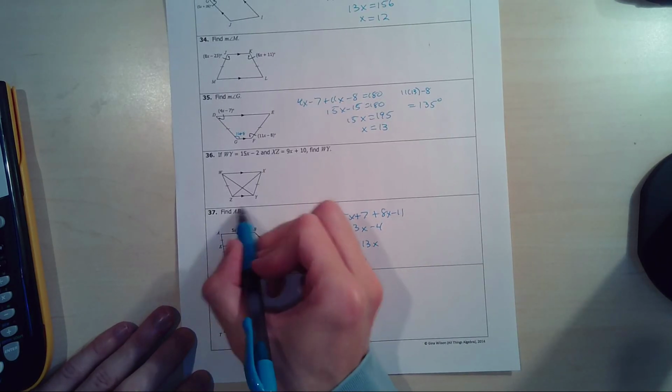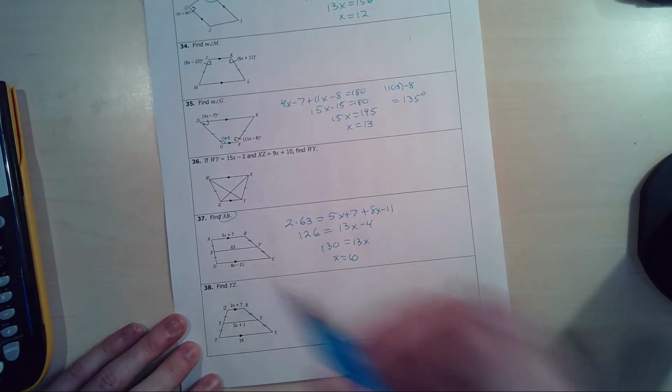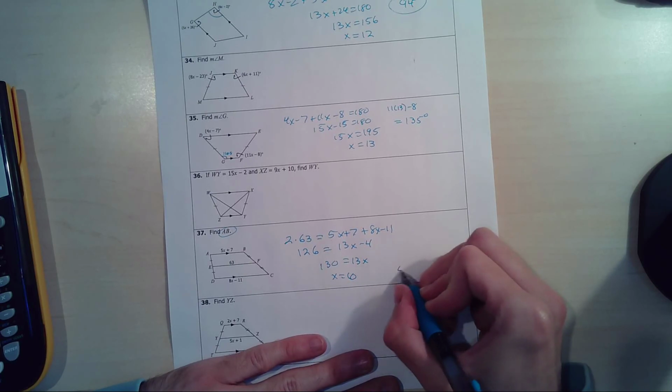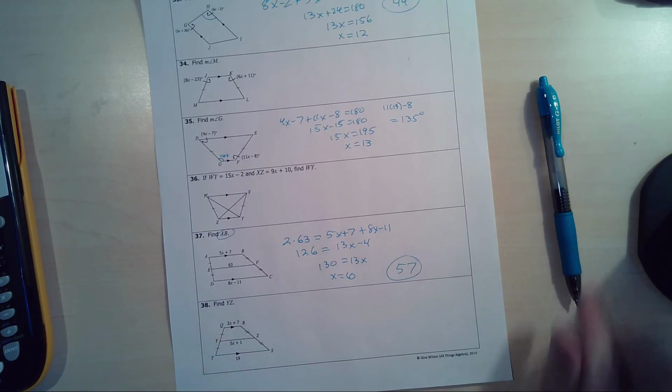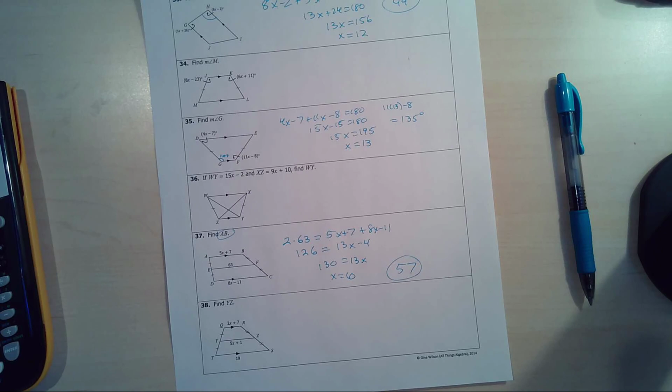Don't just stop there. It says find AB. 10 times 5 is 50, plus 7 is 57. And we are all done, guys.